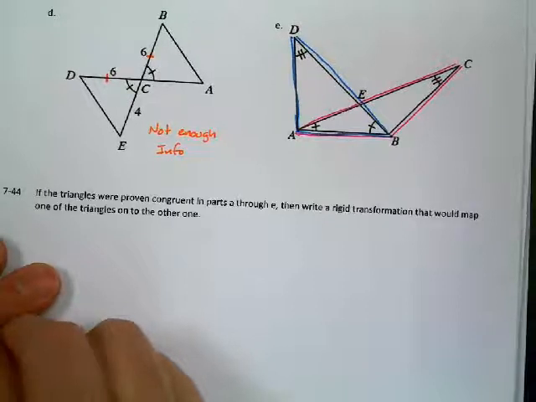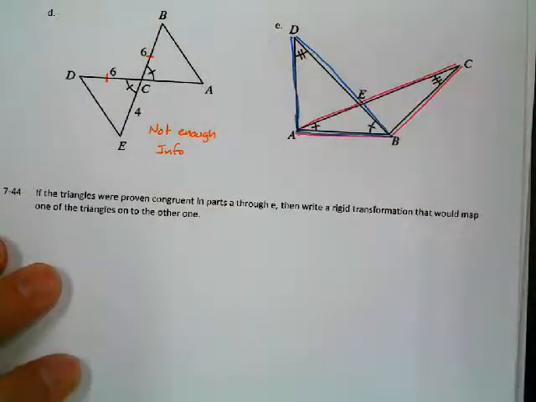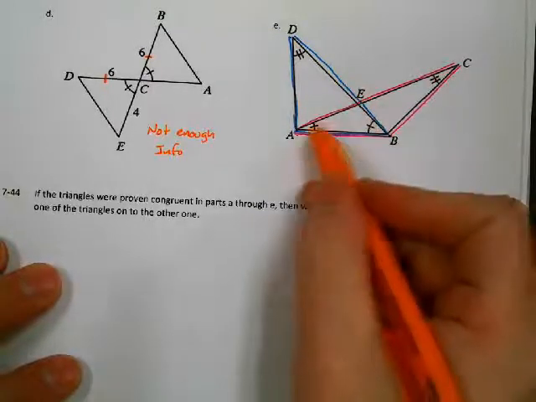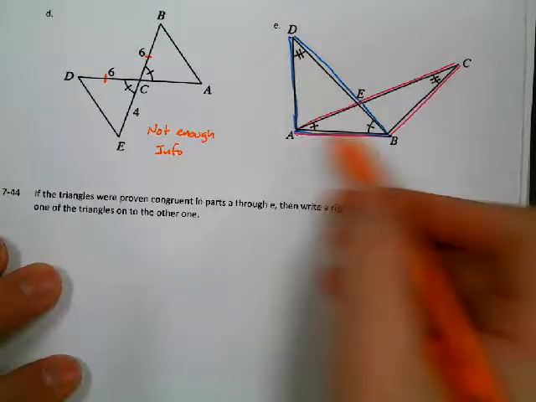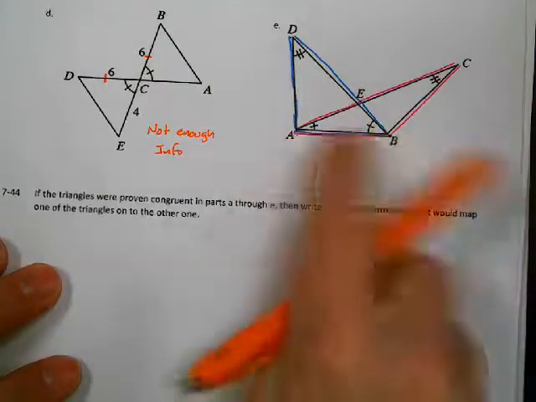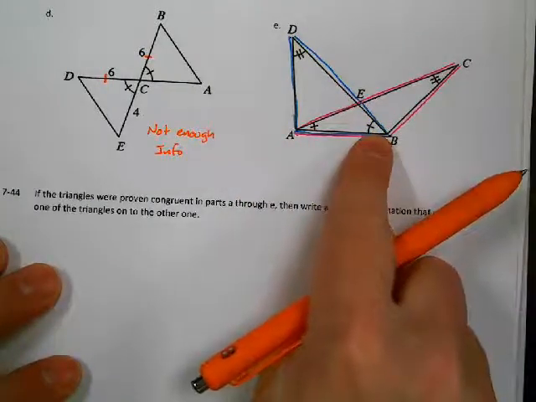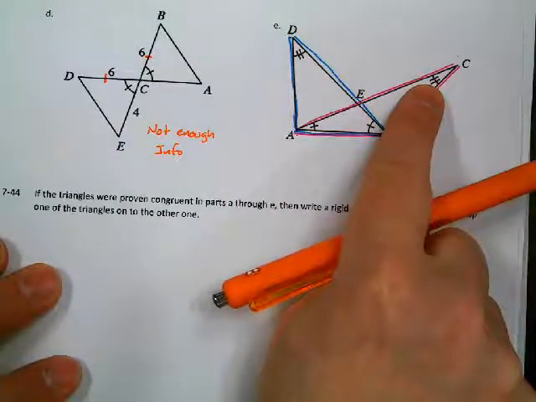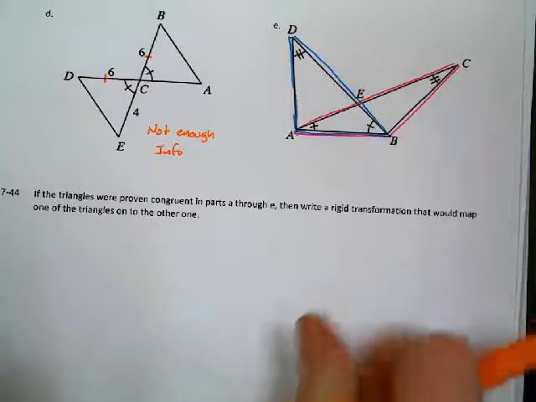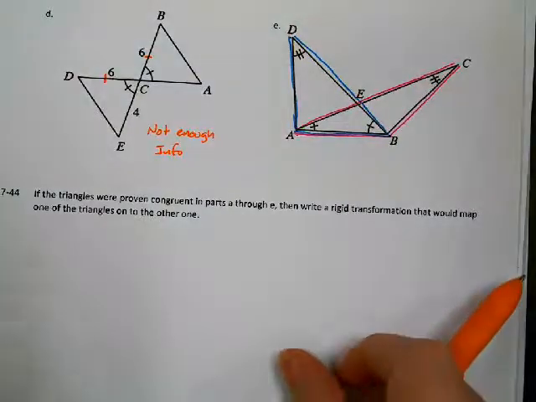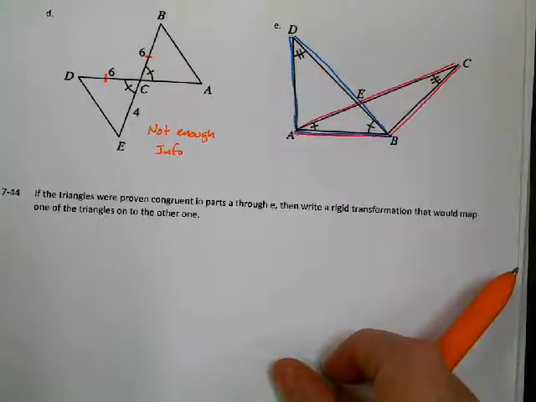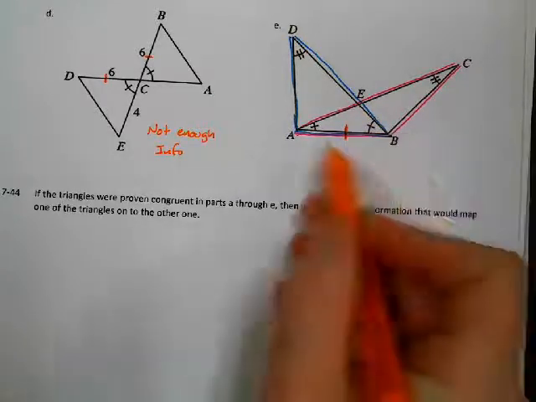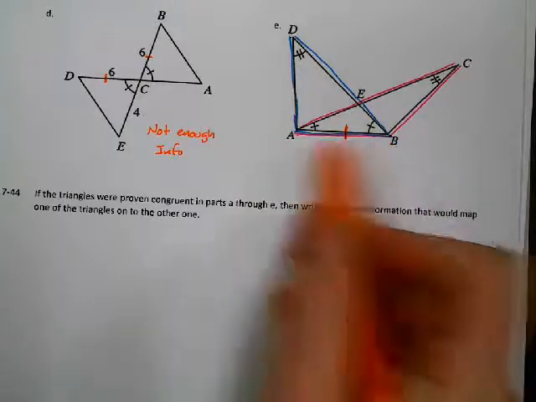So far what I see is that on the pink triangle, I've got an angle mark here, and on this blue triangle, I've got an angle mark. So I got one angle there. On the blue triangle here, I've got 2 tick marks, and on the pink triangle, I've got 2 tick marks. There's 2 angles. All right, remember we need 3 things, and I've got 2 of them so far. I've got 2 angles. Now the other thing is that reflexive property again. This side down here is from the blue triangle, and it's from the pink triangle. They share that side. So I do have 2 things.